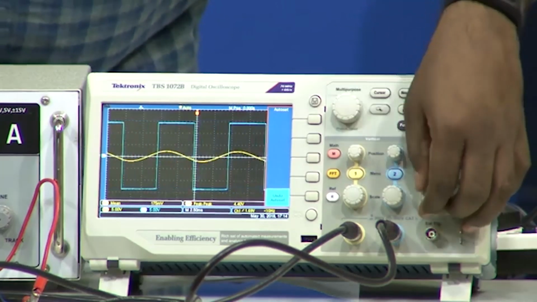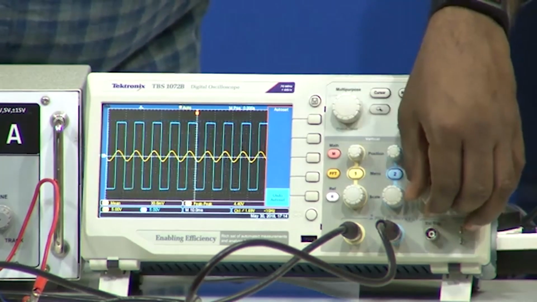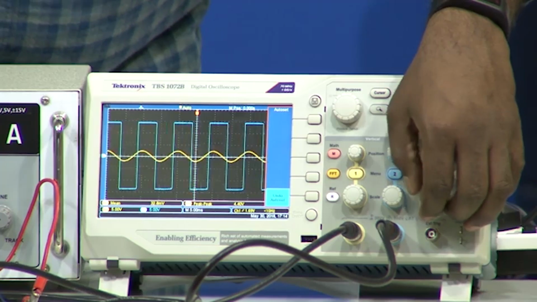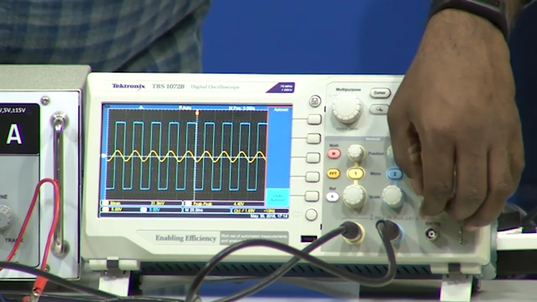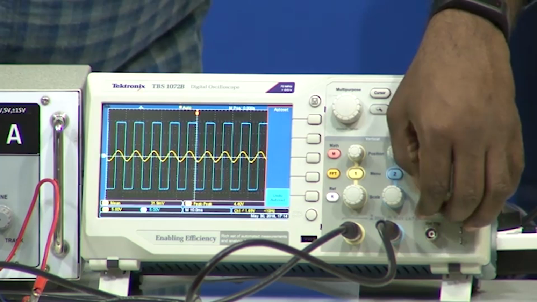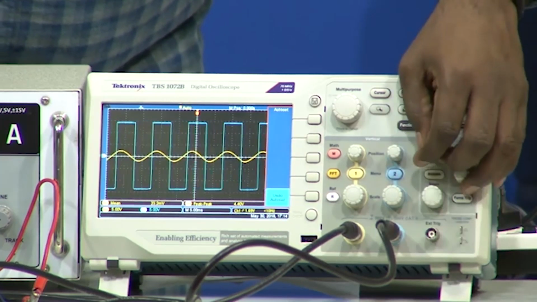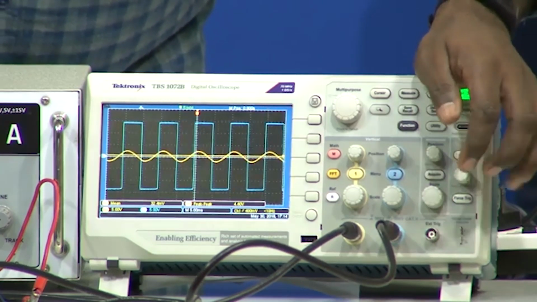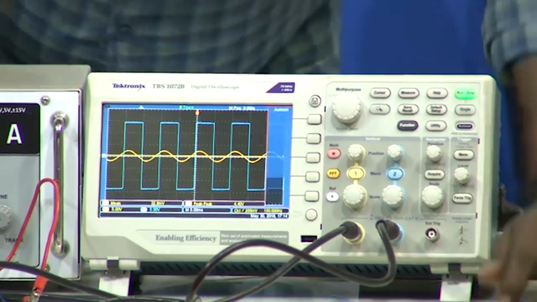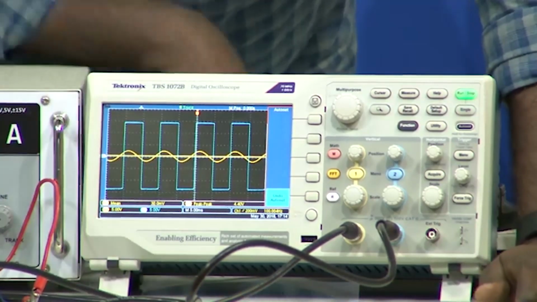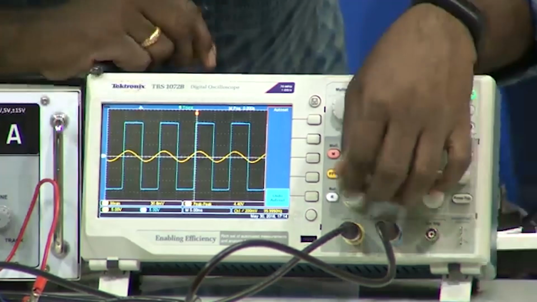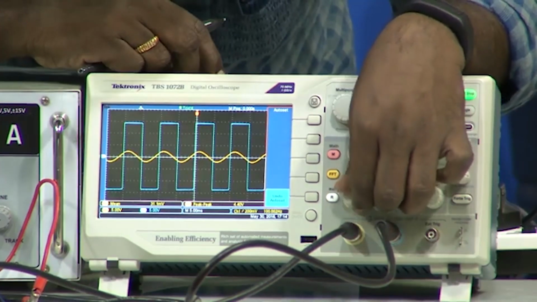So, I will change the voltage values and the time scale. Also, I will slightly increase the scale of the input.